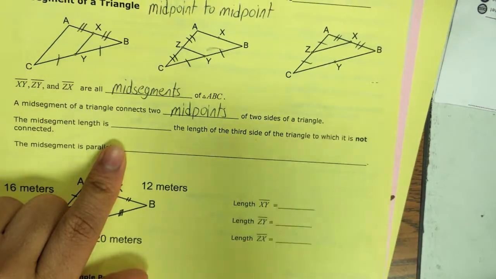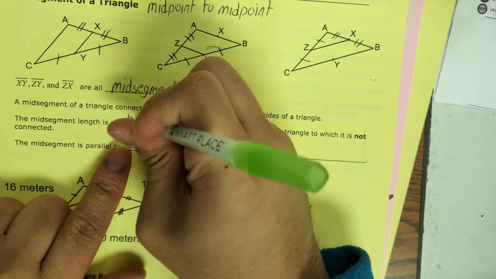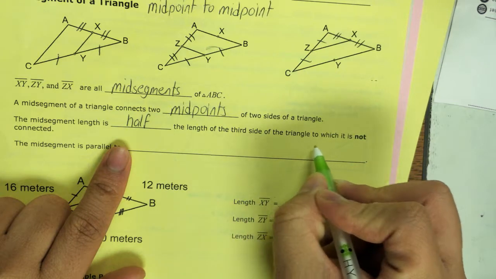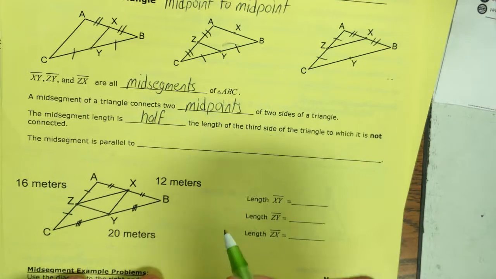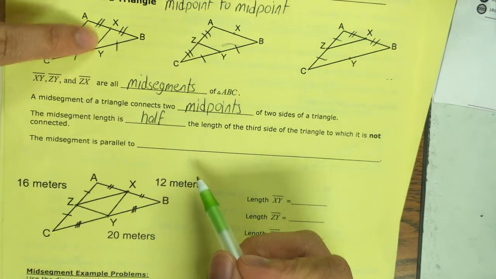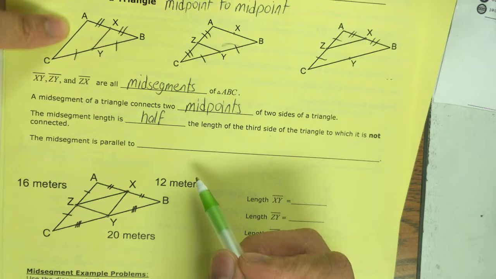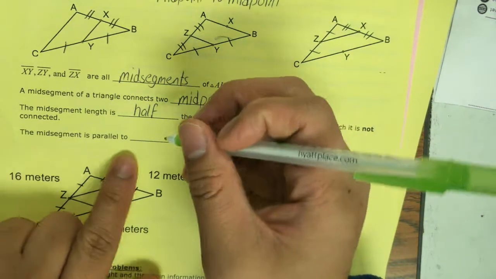The mid-segment length is half the length of the third side of the triangle to which it is not connected. That's a mouthful. So what that is saying is XY right here is half the side it's not touching, AC. And we'll see an example down here in a few seconds.